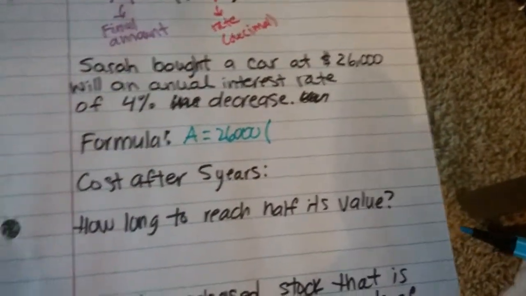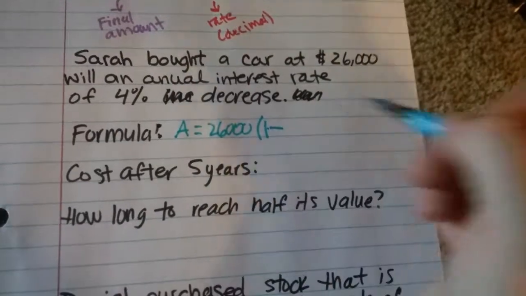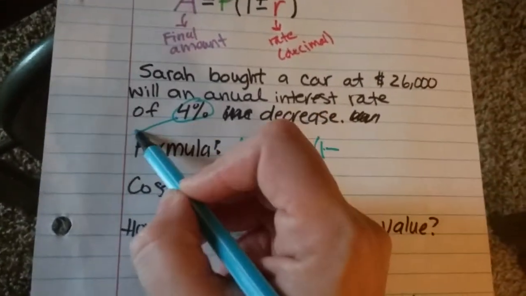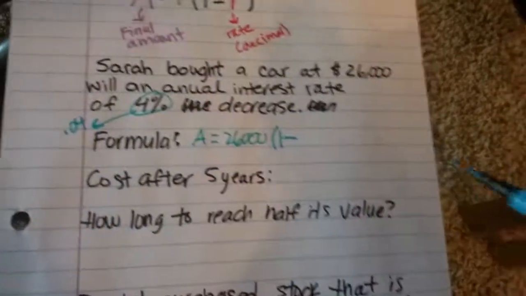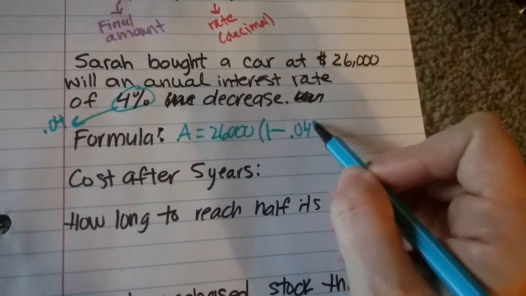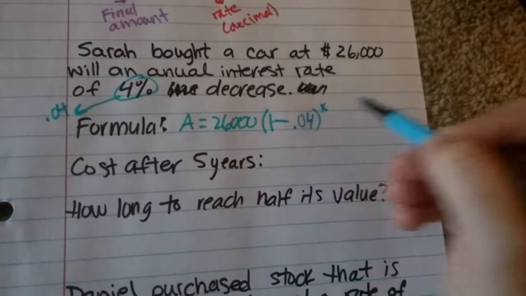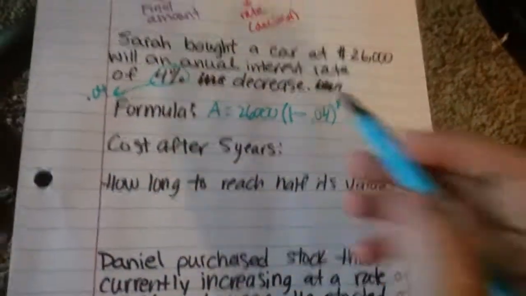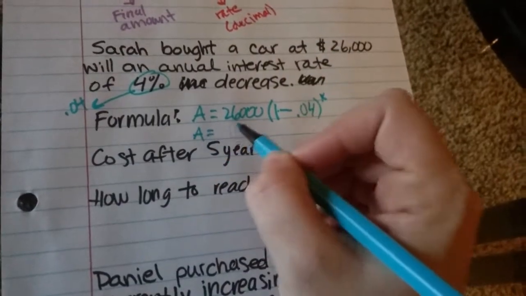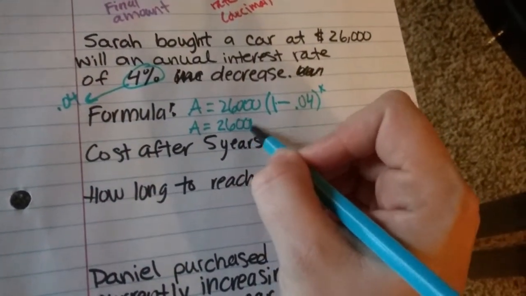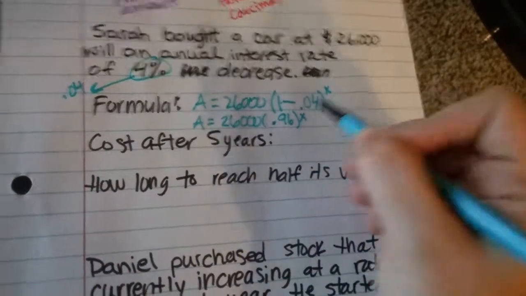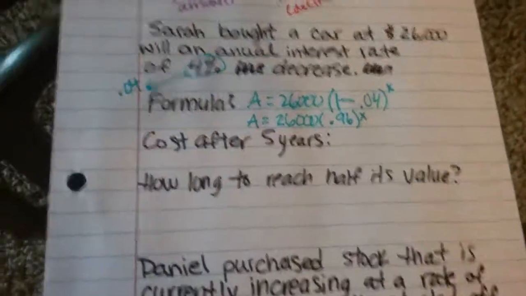It was a decrease, so I'm going to do 1 minus this rate right here, 4%, as a decimal is going to be 0.04. So I need to do 1 minus 0.04 and raise that to the value of x, or you could do t. If you wanted to simplify this formula, you could subtract this, and you could also say A equals 26,000 times 0.96 to the x. So either one of these equations would be correct.